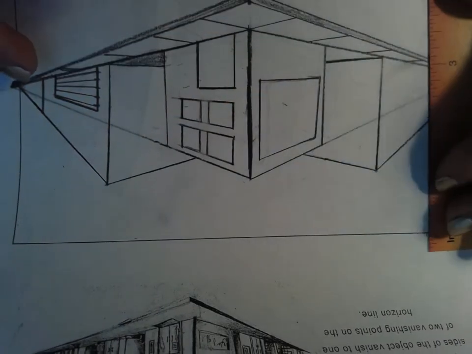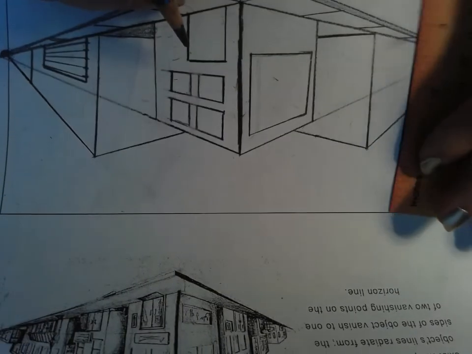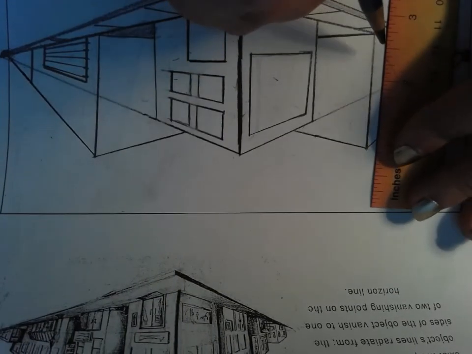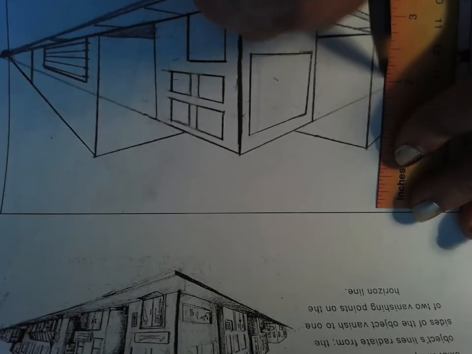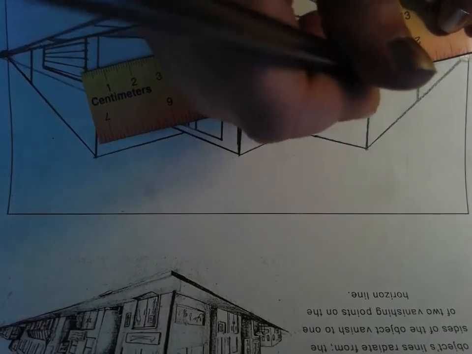Got the left side of my building. And then give that building some kind of detail, whether it's a doorway or windows or a sign, something going on.